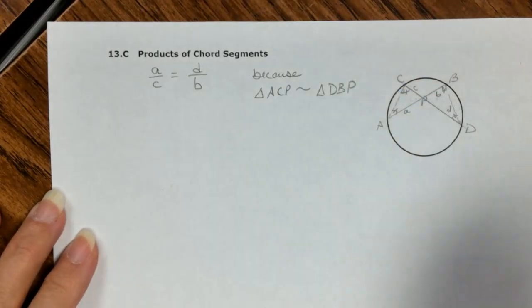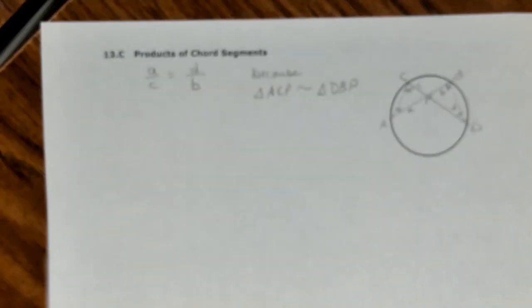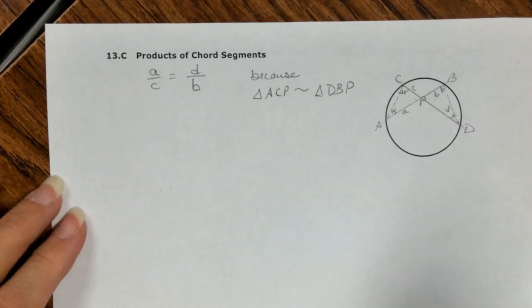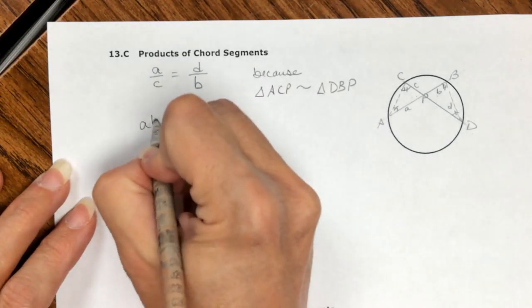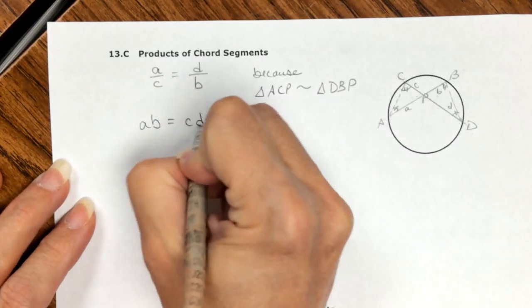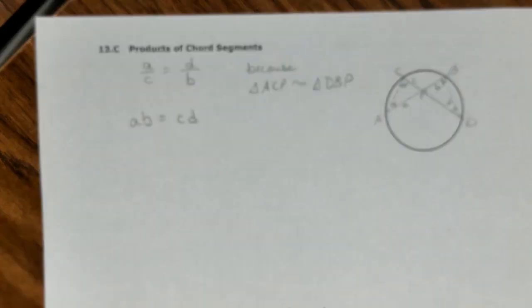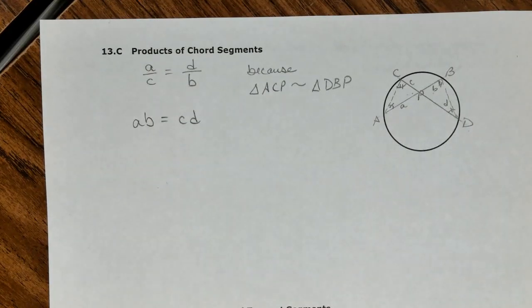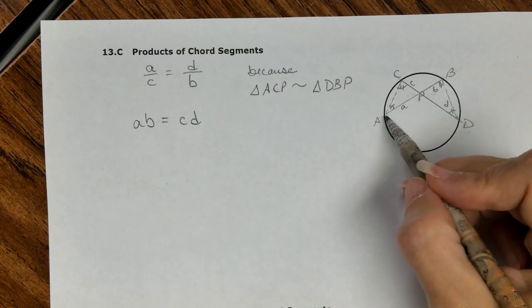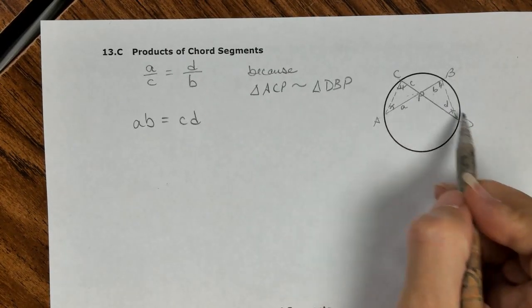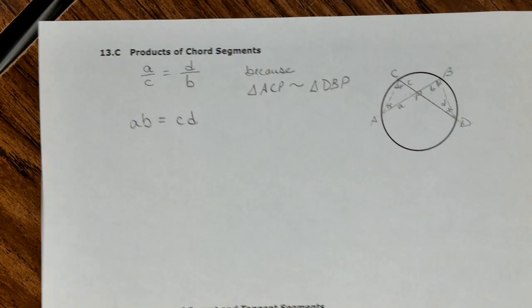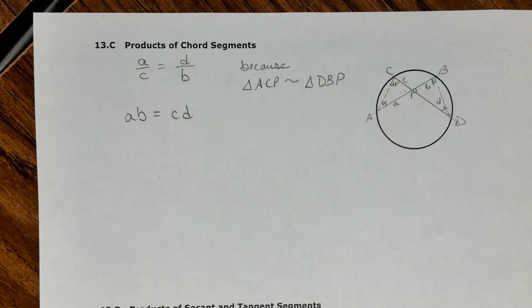I named them with the congruent angles in the same order. Okay, and then when we cross multiply, we see that AB equals CD. Well, there, it's already proven. That times that equals that times that. See, aren't proofs fun?